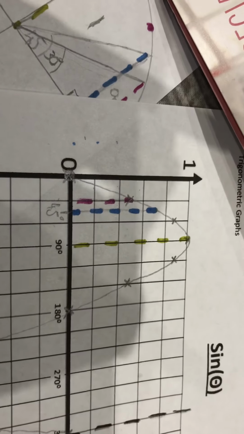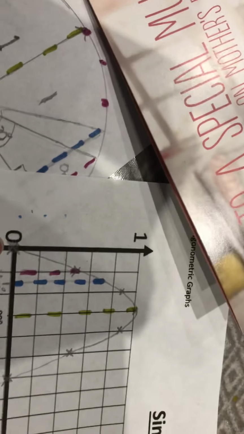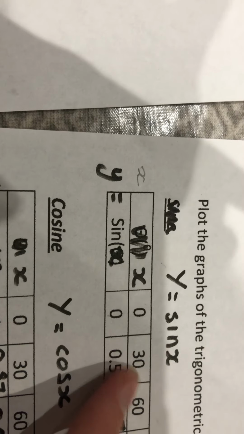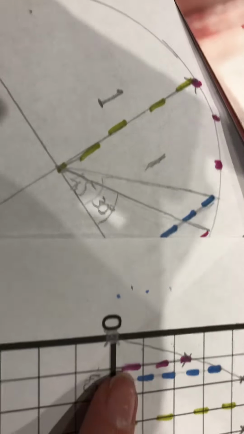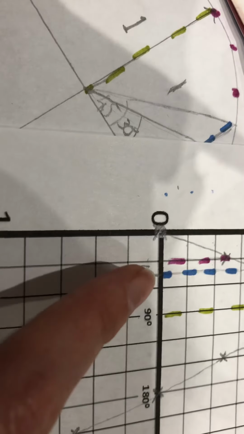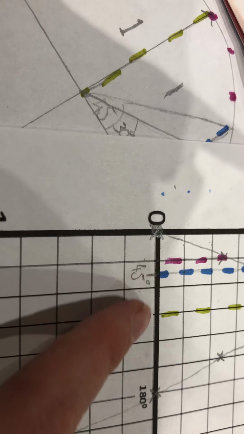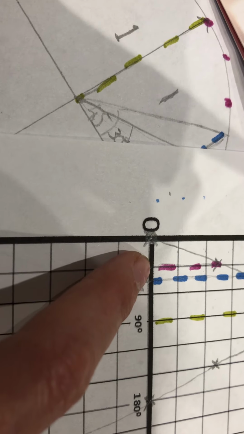Right, and the next value we're going to draw is sine of 30. Okay, so 30 is our x value and 0.5 is our y value. So 30, okay, you'll see my graph is going up in 30, each box here is 30 degrees. So 30 is there and there's 0.5 there.